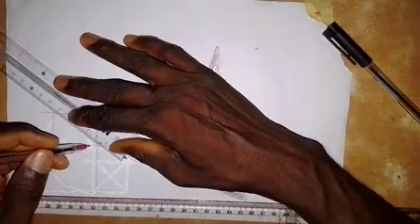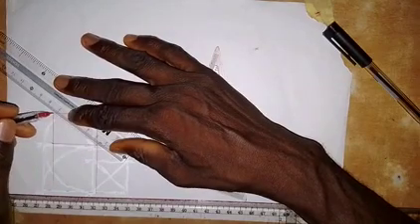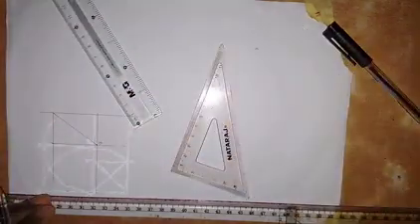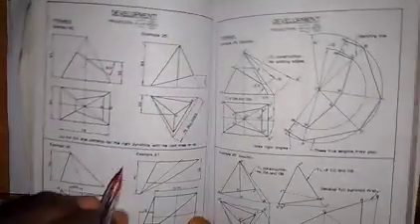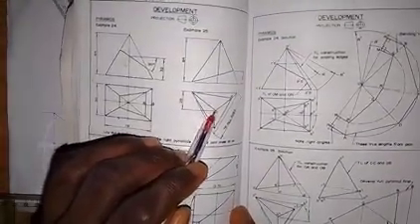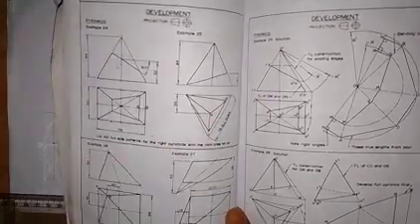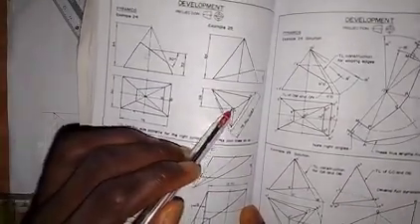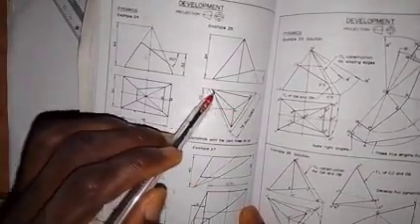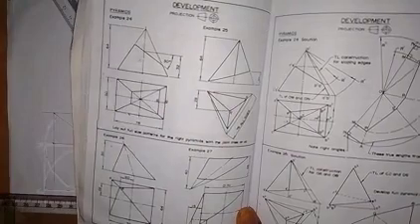So we connect these 2 points together like this. So this line that I drew is the line that we have here, this vertical line. Then we have gotten this line from point A to this end.